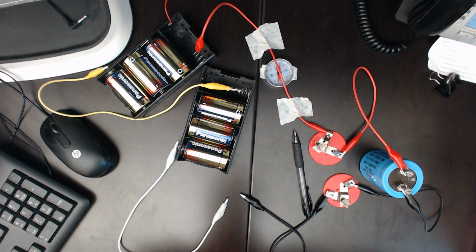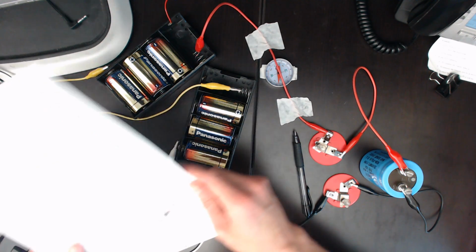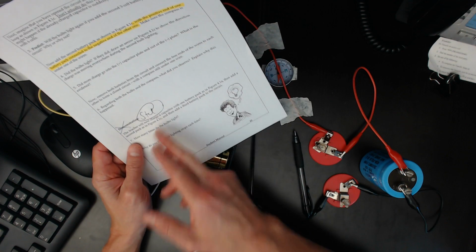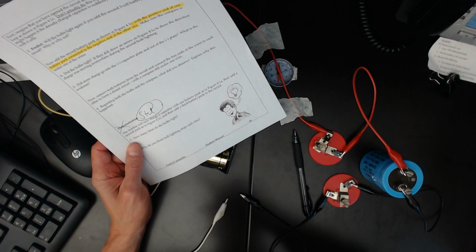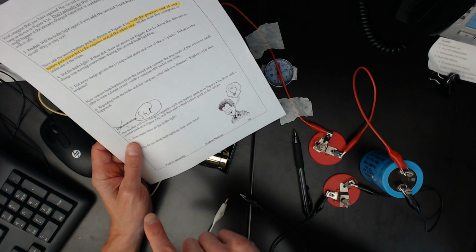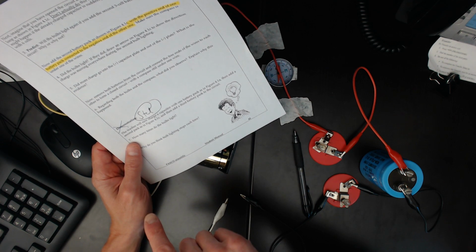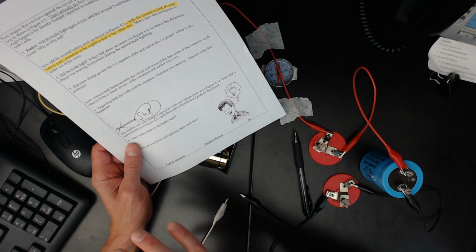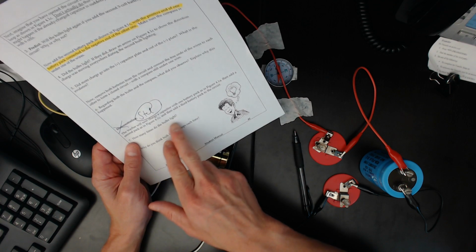Okay, we're going to do the demonstration, which is after activity 4.1 on your packet. For the demonstration, the teacher will now charge a capacitor with one battery pack, as in figure 4.1a, then add a second battery pack, as in 4.1c, and then add a third battery pack. How many times will the bulbs light?